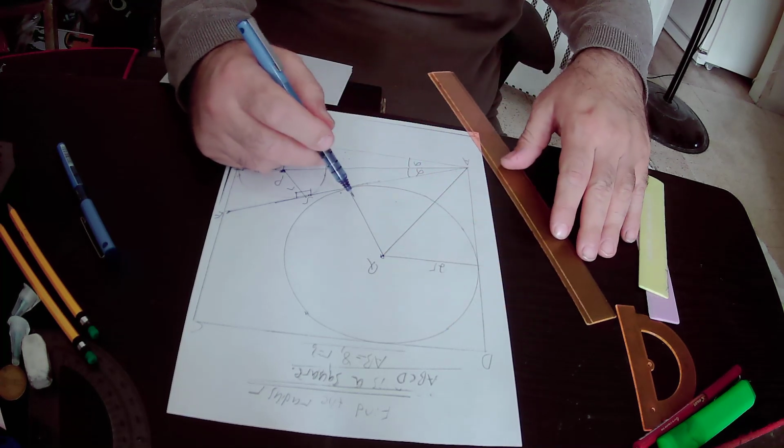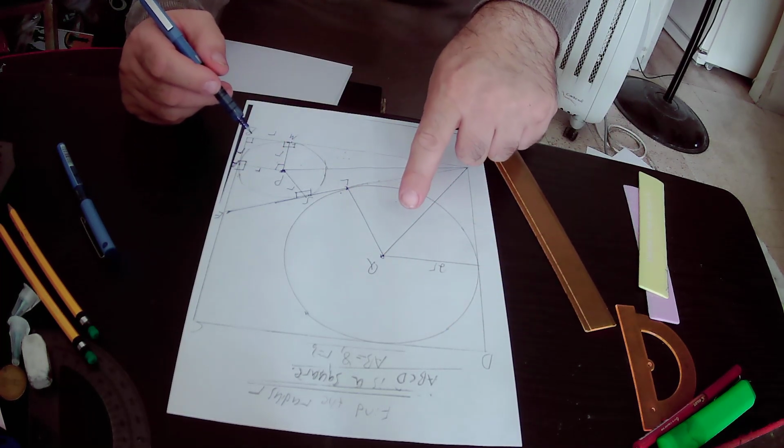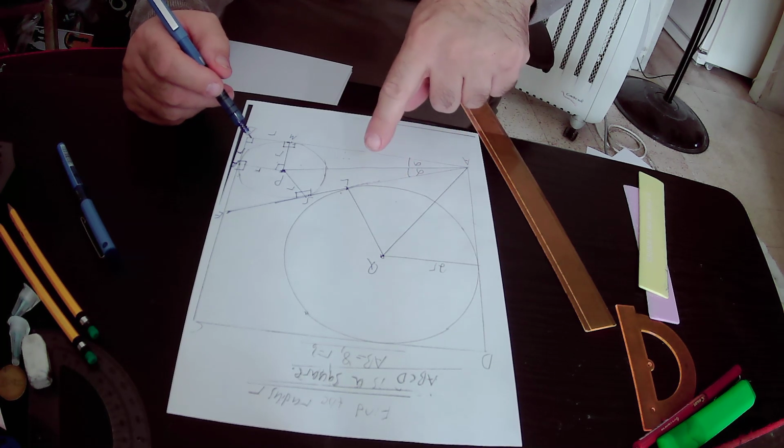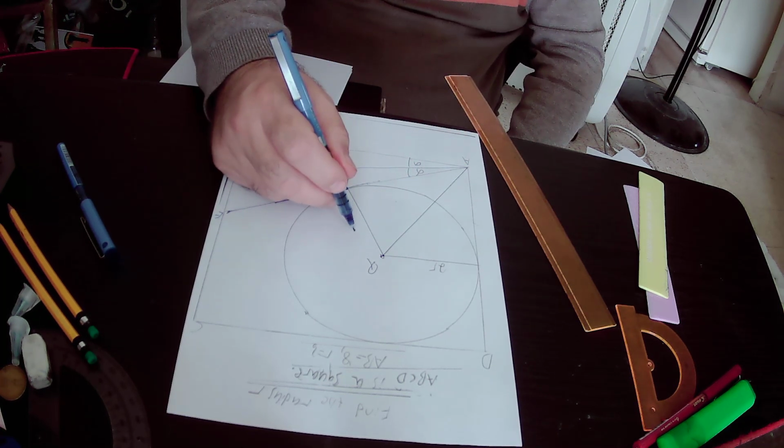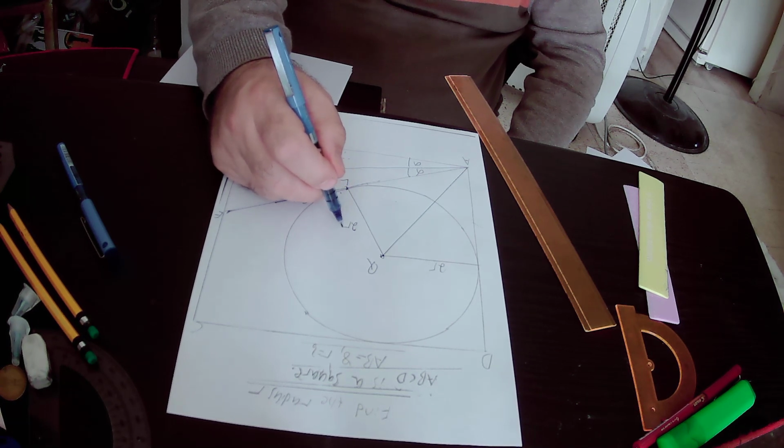So QL is a line segment that exits from the center of the circle and touches the circle at point L. Therefore, it is defined as the radius of the big circle, which equals 2r.